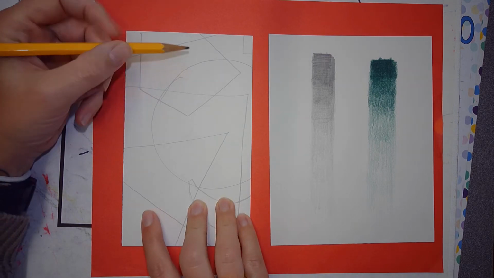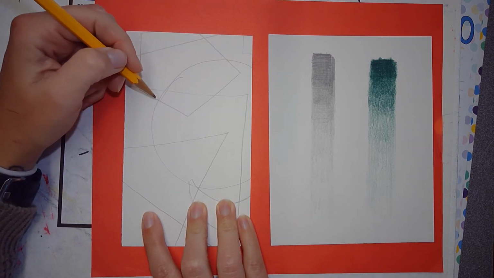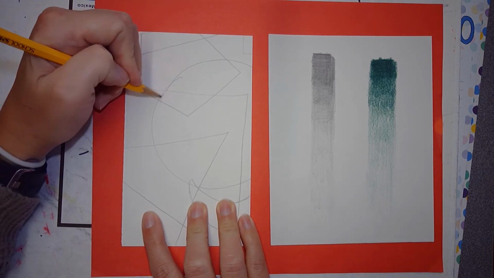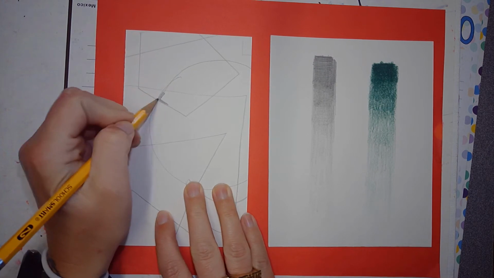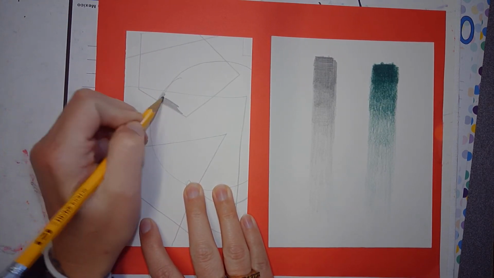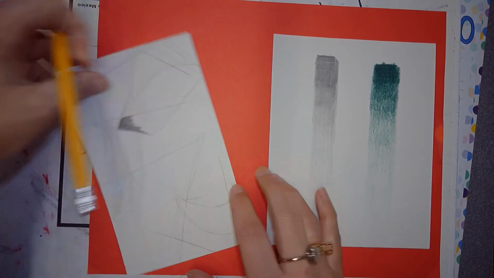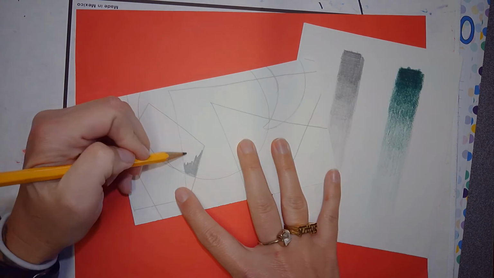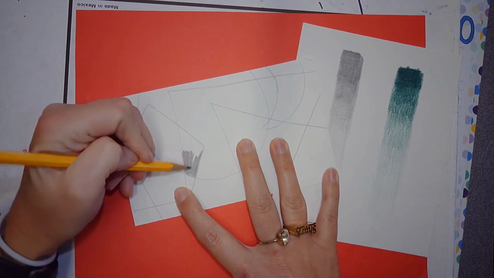So in order to do something dark like a shadow, this is all about pressure. So I press hard with my pencil to get my dark value. So when I fill this in, I'm pressing as hard as I can, not so hard that I'm breaking my pencil point.